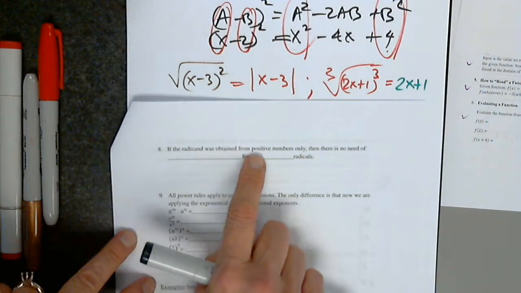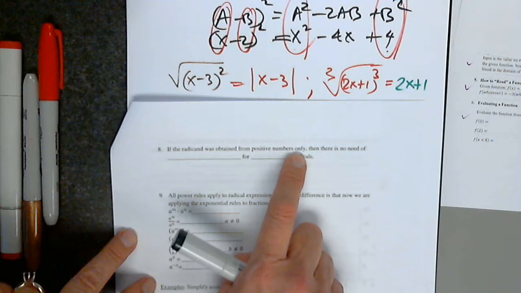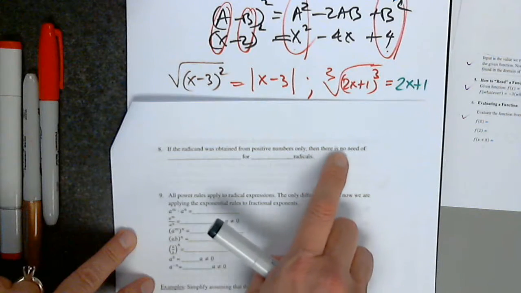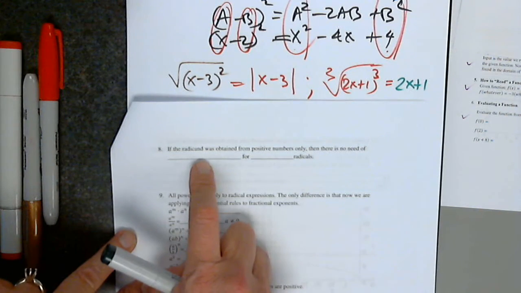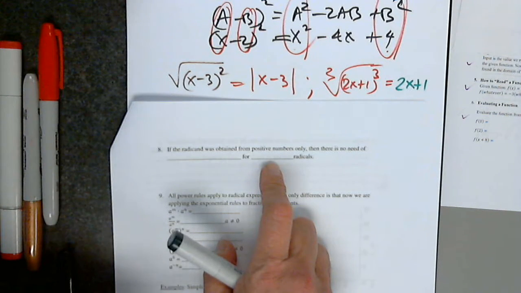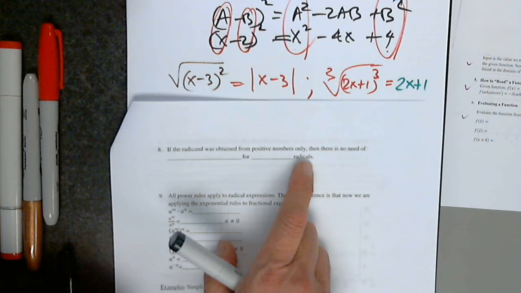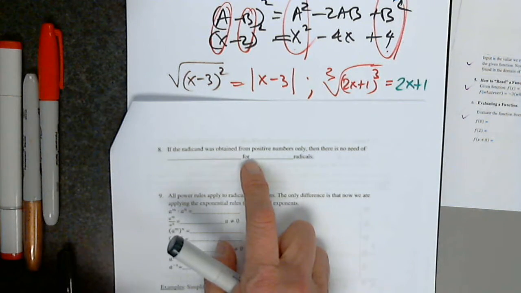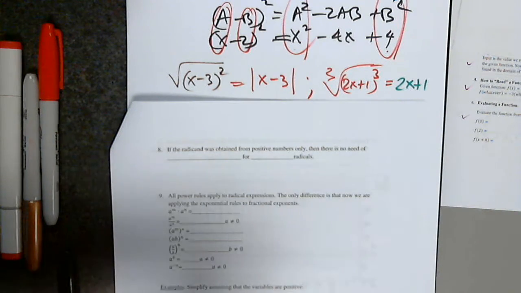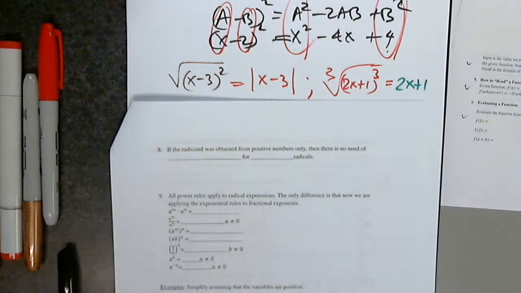If the radicand was obtained from positive numbers only, if the radicand is always positive, then there is no need of absolute value for radicals. Which type? Maybe I should have written for radicals of a certain type. Which ones do we ever think of absolute value for?